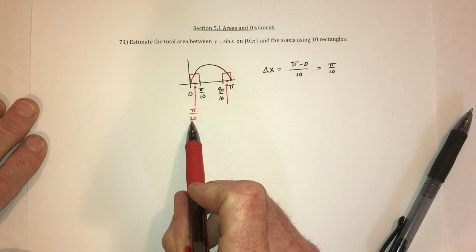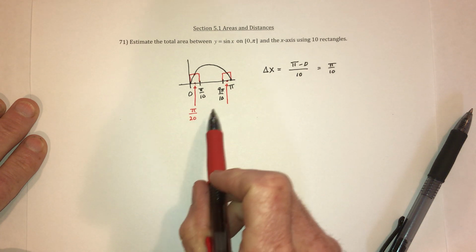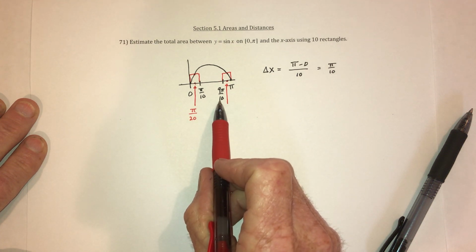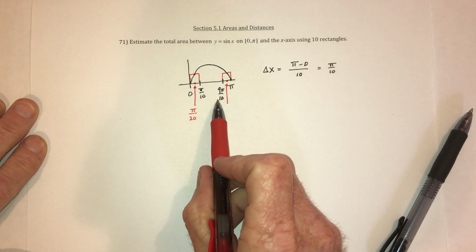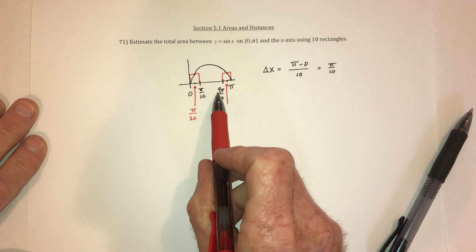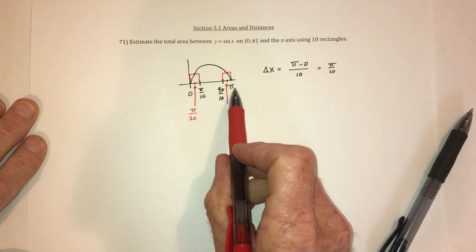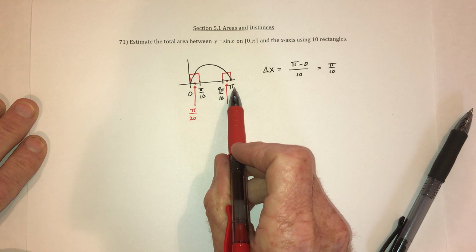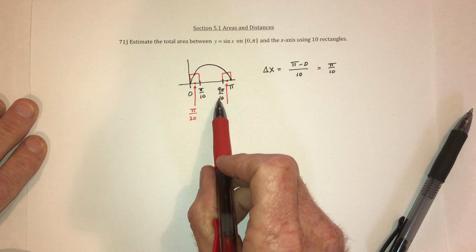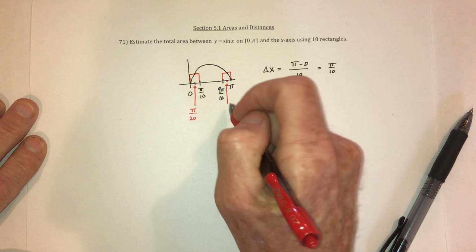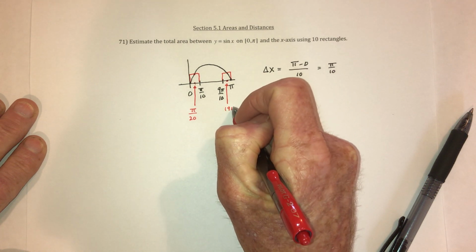Well, I know that it has to be something over 20. And if you make this over 20, you'd have to multiply the top and the bottom by 2. So this would be 18 pi over 20. This one would be 20 pi over 20. So between 18 pi over 20 and 20 pi over 20, that's 19 pi over 20.